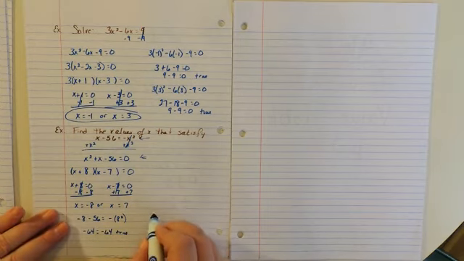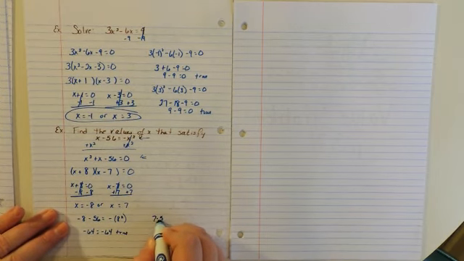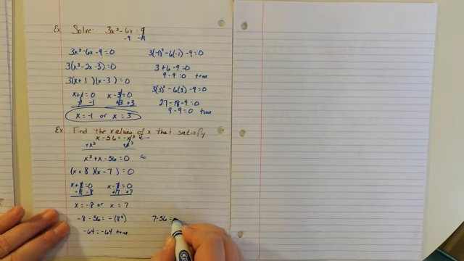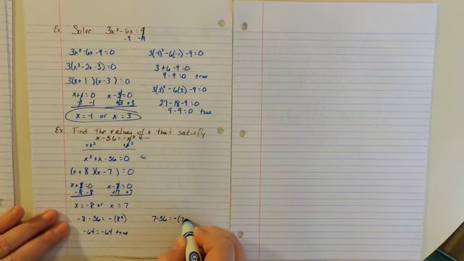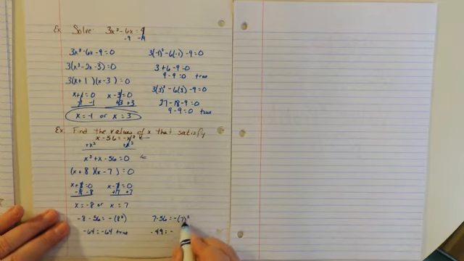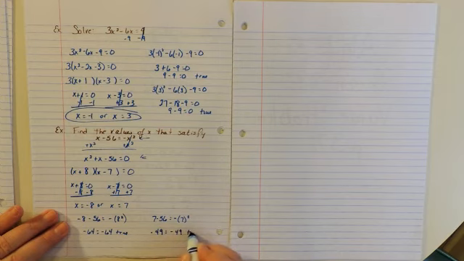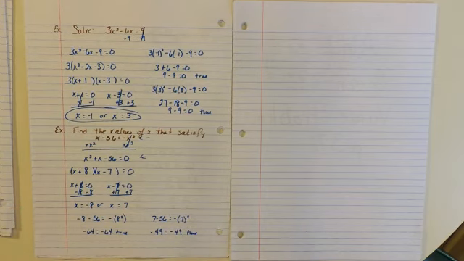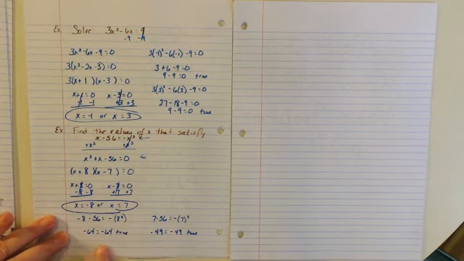Or if we did it with 7, we would have 7 minus 56 equals negative 7 squared. This equals negative 49 equals negative 49, which is true. Okay, so this would be your answer, and please do the checks.